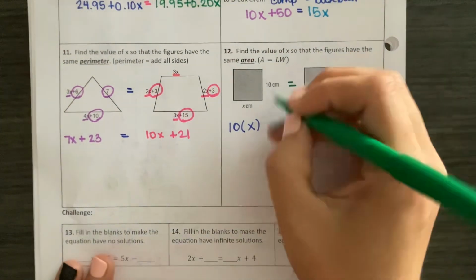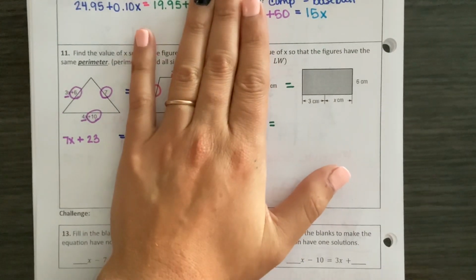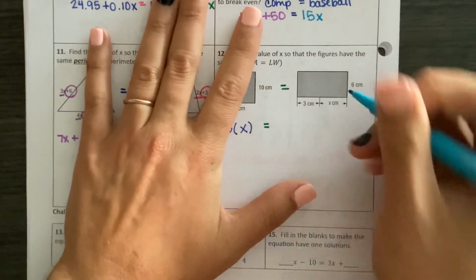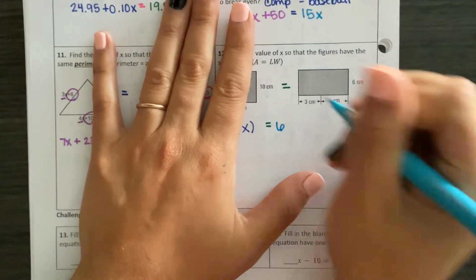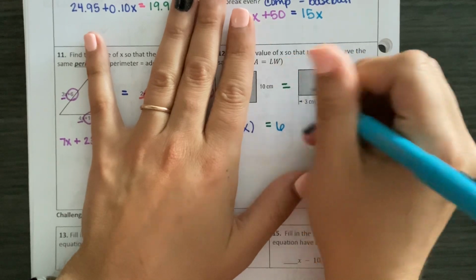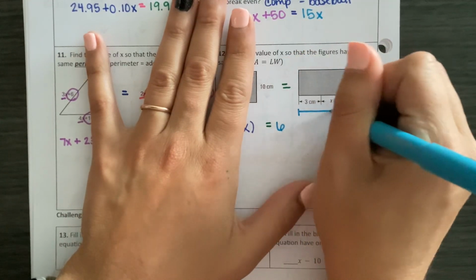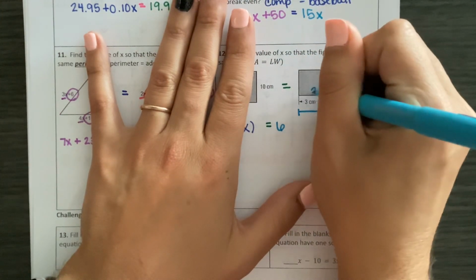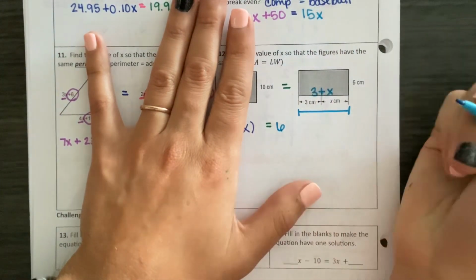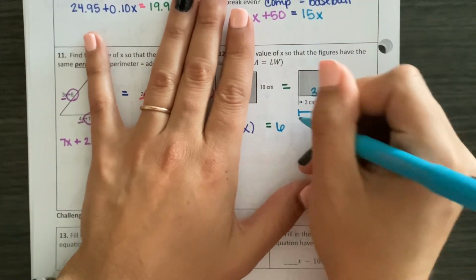We just said we want them to be equal. So now I'm going to do the same thing over here. I'm going to use the same pieces. So my length, I'm going to call 6. But I need the width. The width is made up of 2 pieces. So in order to get this full length, we have to add them. So this is actually 3 plus x. I have to add the left side and the right side together.